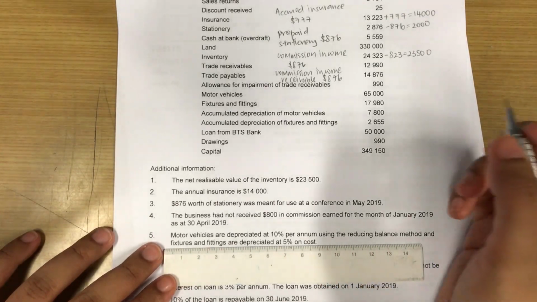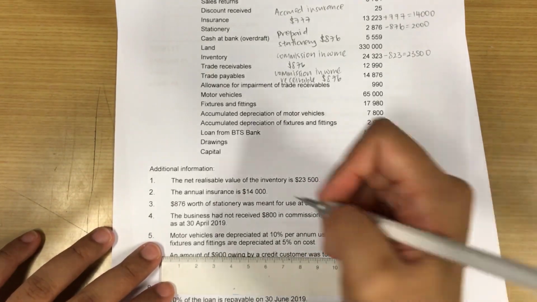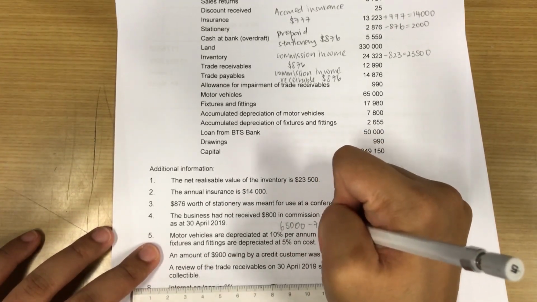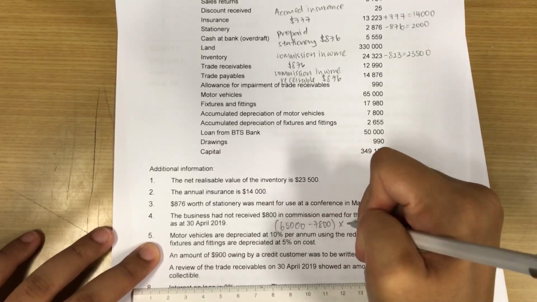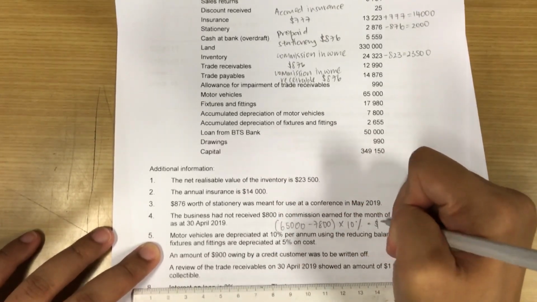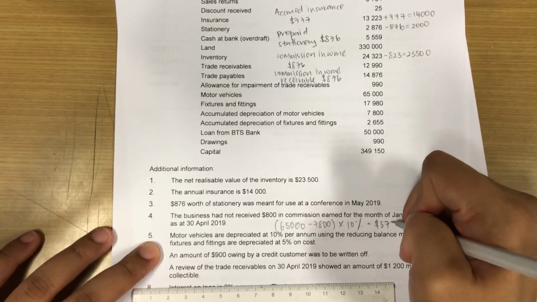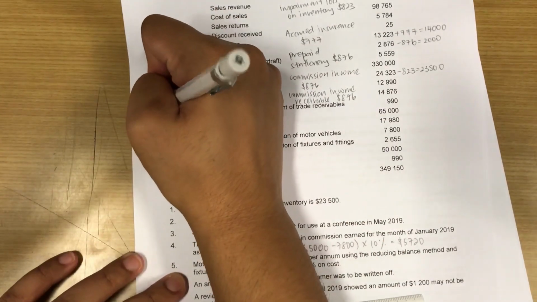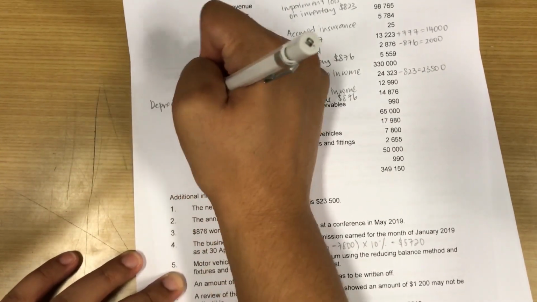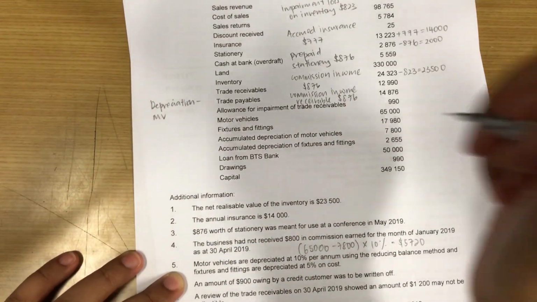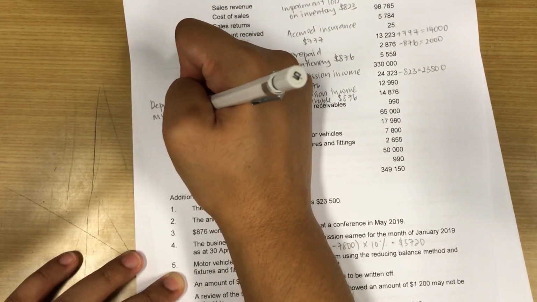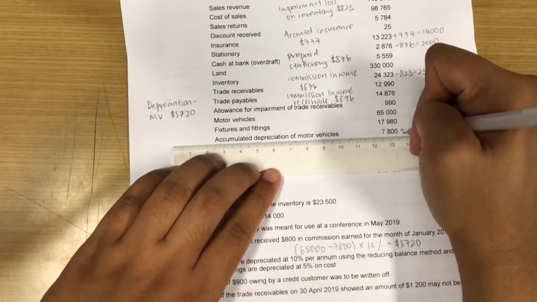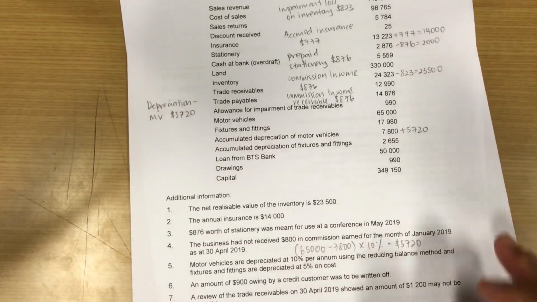Okay, the next one, motor vehicles depreciated 10% using reducing balance method. So when you use the reducing balance method, you need to minus away your accumulated depreciation. So take your cost of $65,000 minus away $7,800 and times 10%, and this will give you $5,720. So there are two adjustments when it comes to depreciation. Number one, you need to create a depreciation expense account. This is for the motor vehicle of $5,720.